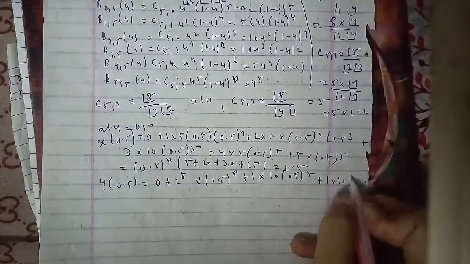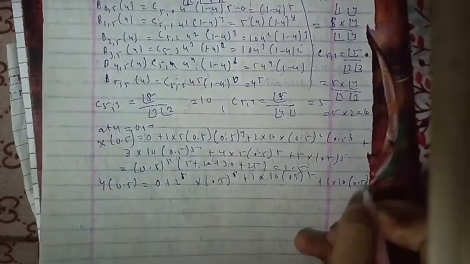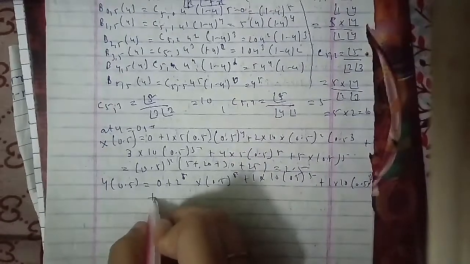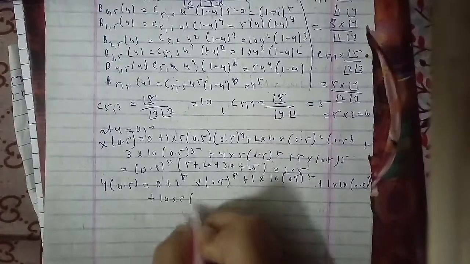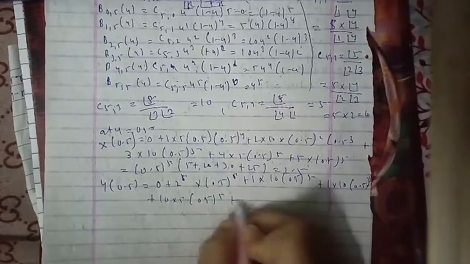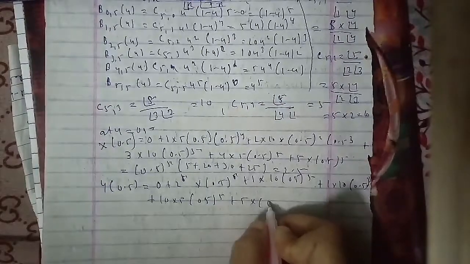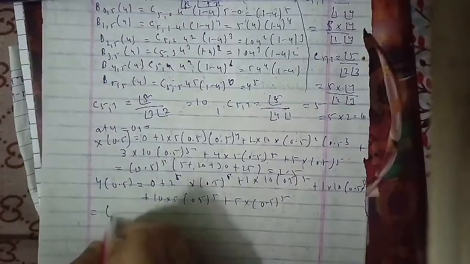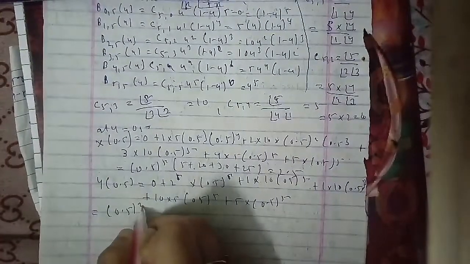Now in the same references, at u equals to 0.5, your x comma y equals to 2.5 comma 2.6562, that we have found out.